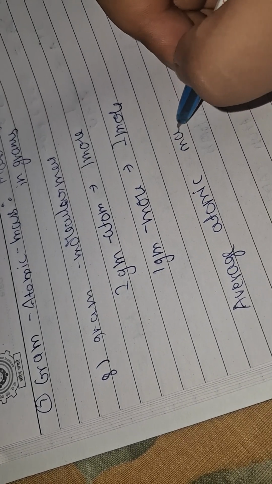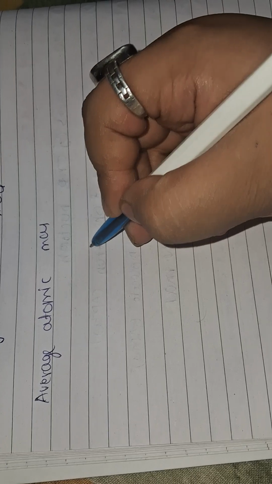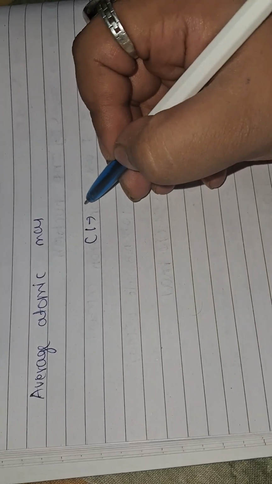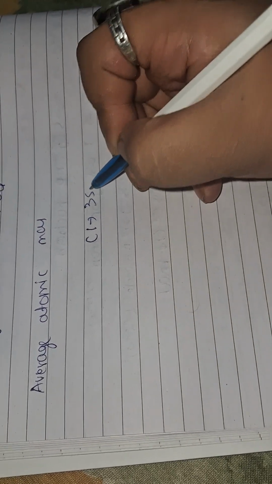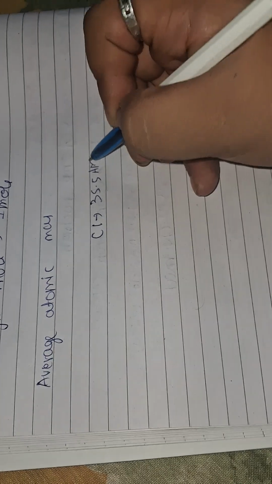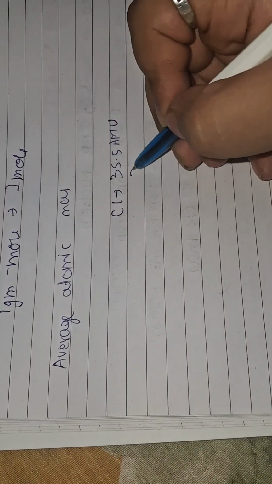Average atomic mass. So we know that chlorine has an atomic weight of 35.5 AMU. It's actually 35.45, but yeah. Chlorine has a mass of 35.45.